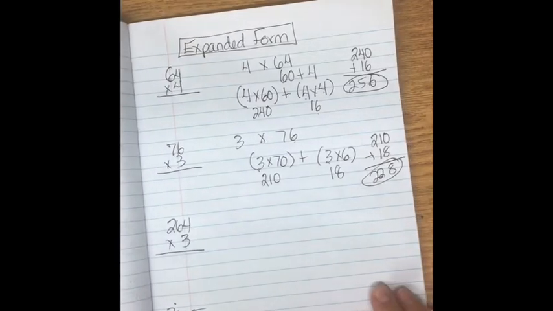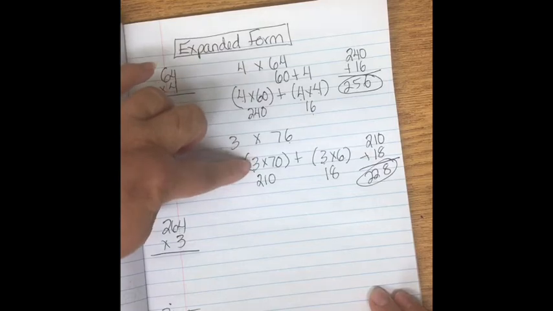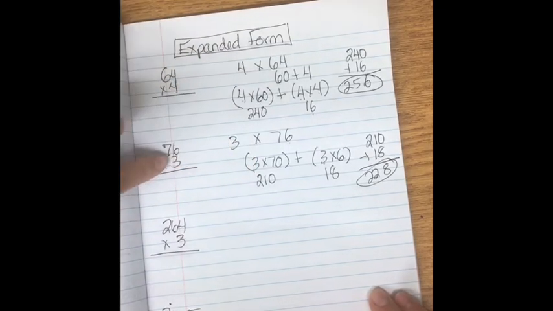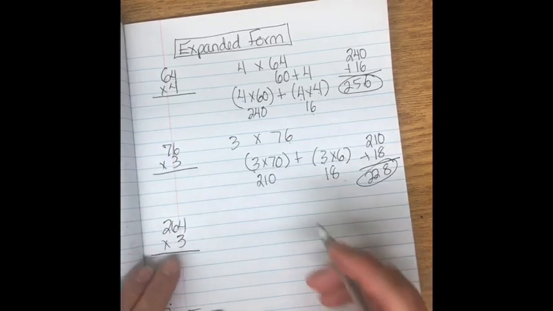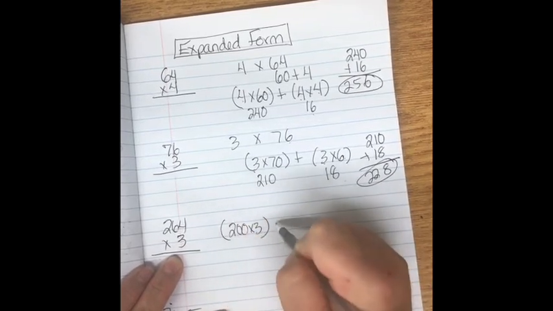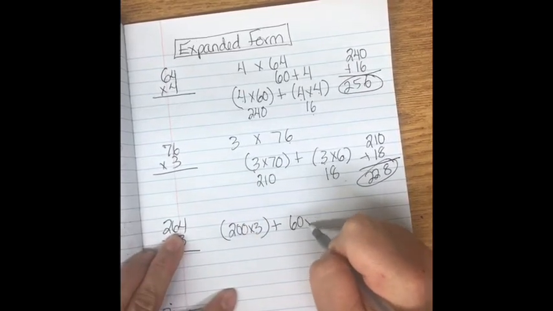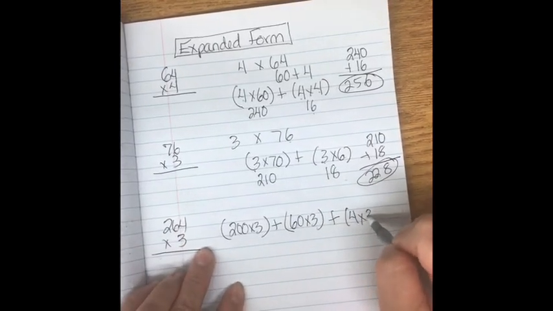Okay? Okay, see if you can give this a try. This is the same thing again. We're just breaking them down by place values and we're multiplying the single digit by each of the place values. It's the same steps for 264 and 3,155. So for example, it's going to be 200 times 3 plus 60 times 3 plus 4 times 3.